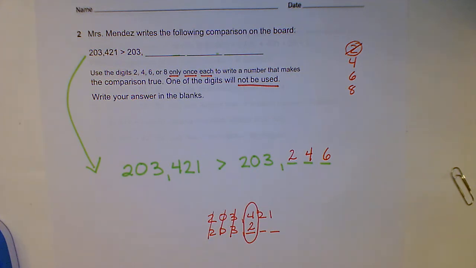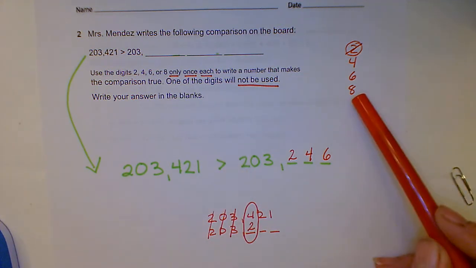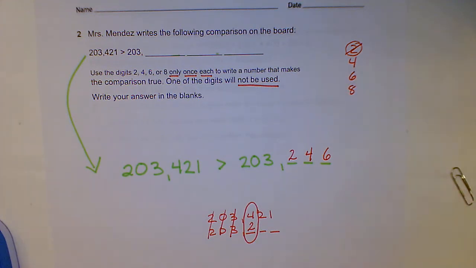Similarly, if I were trying to make the biggest possible number, if this were the other way around, then I would have started with 8 and gone 8, 6, 4. So if I'd wanted to make this side bigger, I would have started with the biggest possible number. But since I wanted to make this side smaller than this side, I went for the smallest number to make it the smallest possible number. All right, that's question number 2.